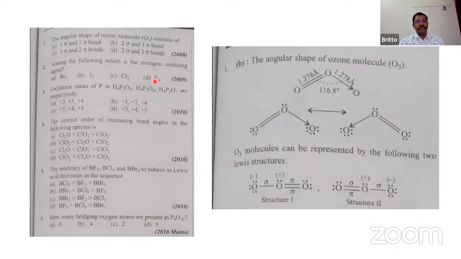And then the second one, H4P2O6. So 6 minus 2 is 12, 12 plus 4 is 8. So it will be 4, plus 4. So the first is plus 3, the second is plus 4. And so that option is D. The correct option is D.